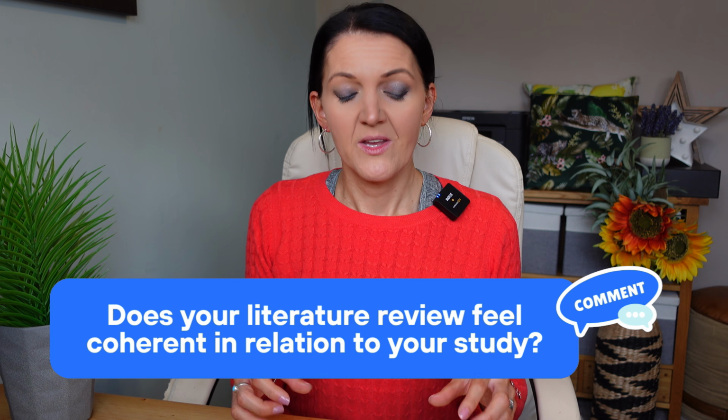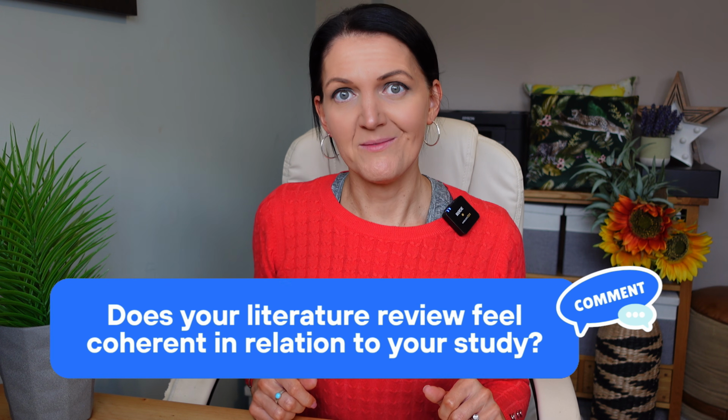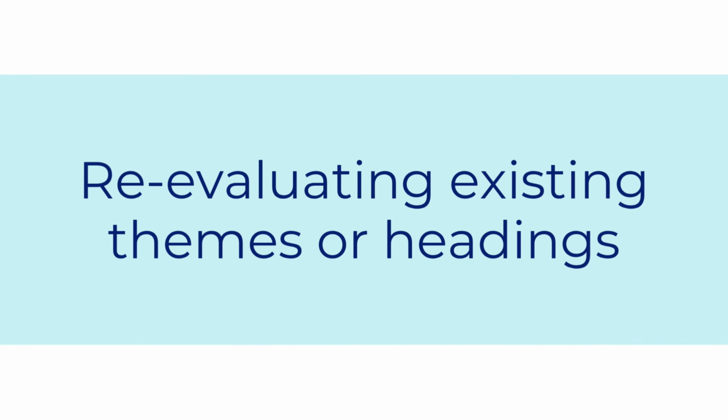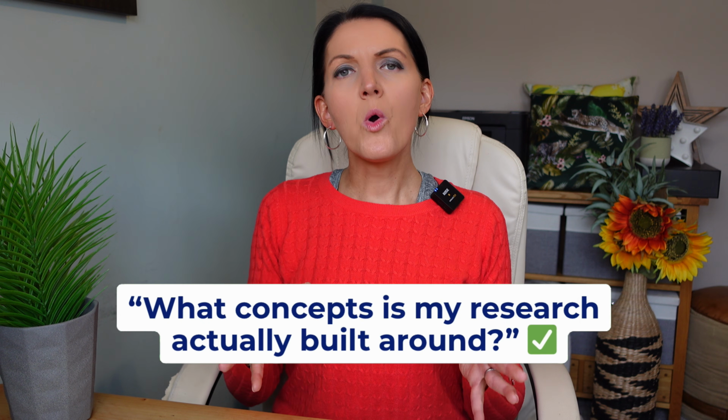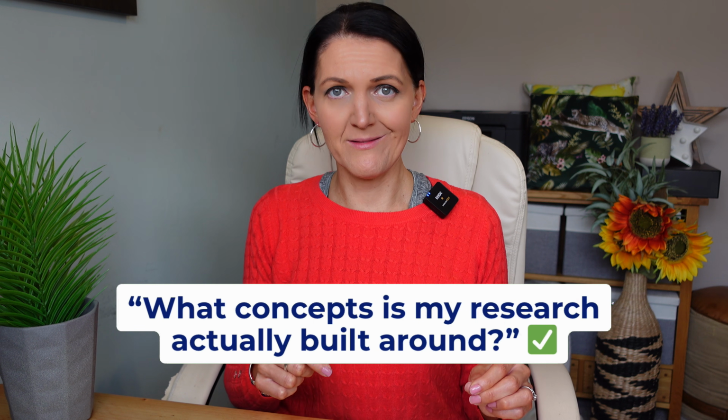What this question brings to light is really important because this is where the work needs to happen. We need to reevaluate your existing themes, your existing headings. At this stage, it's likely that the themes or the headings that you started out with no longer fit the research that you've done. They might feel slightly too broad, disconnected, or just not aligned with what's come out of the data. And that can create the sense that something is slightly off with your literature review, and you can't quite explain why. So rather than asking what themes or headings should I include, a more useful question at this point is this one. What concepts is my research actually built around at this point?